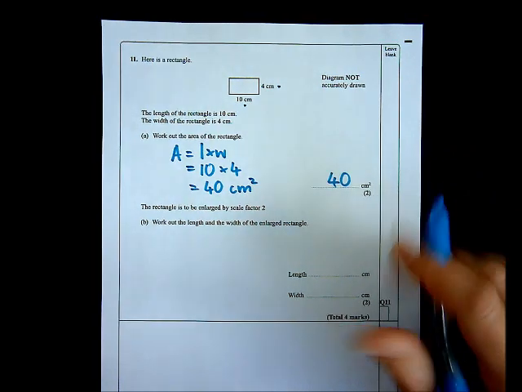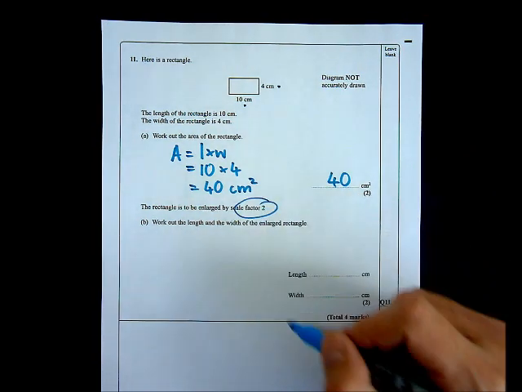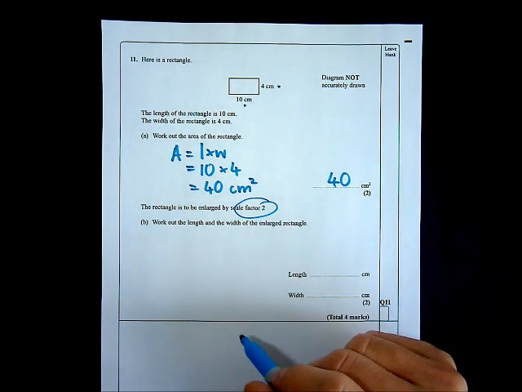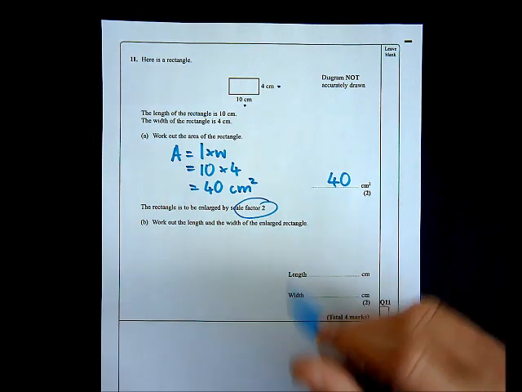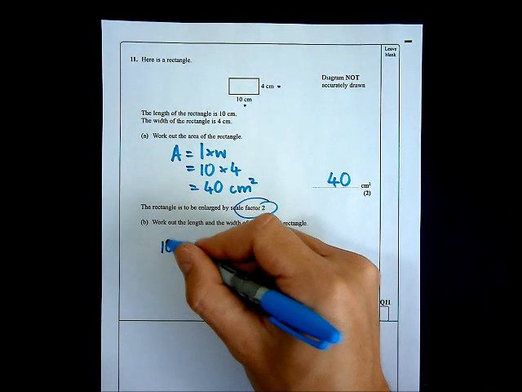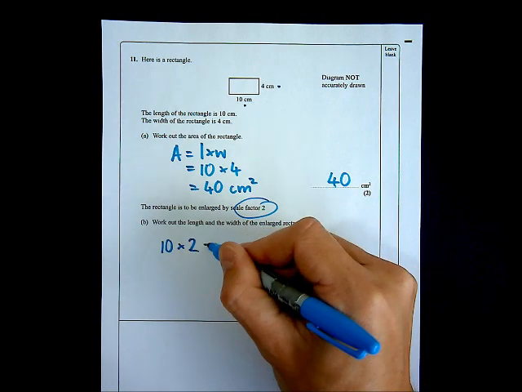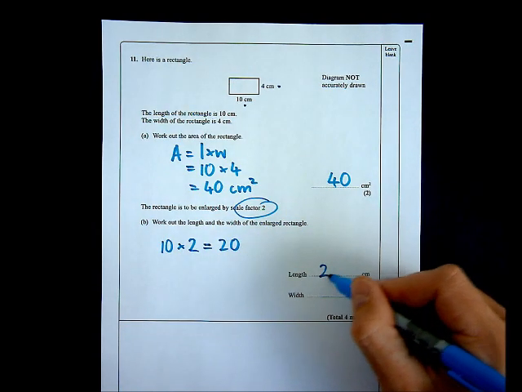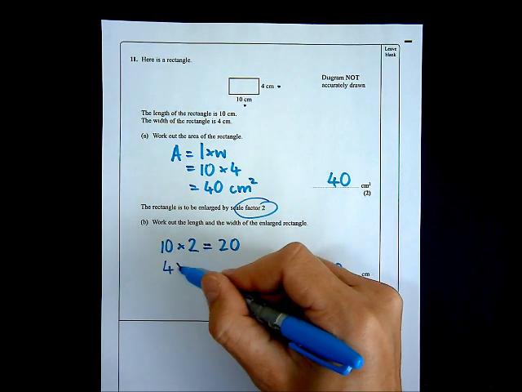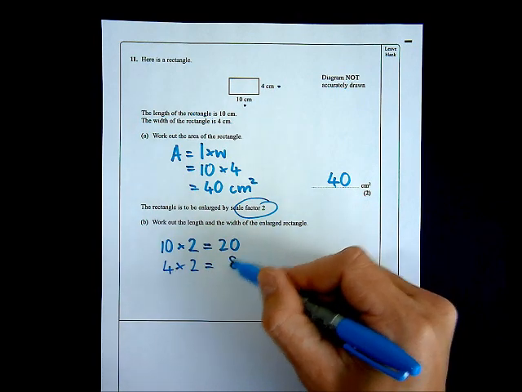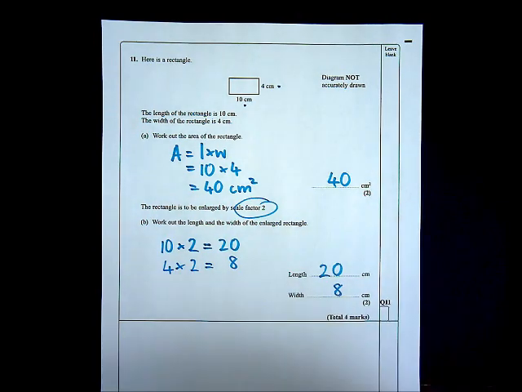In part B, I'm told that the rectangle is to be enlarged by a scale factor of 2, and I'm just asked to work out the length and width of the enlarged rectangle. So I'm going to take each of my sides of 10 centimeters, times that by 2 to get 20, which will be the length, and the width of 4 centimeters, multiply that by 2 to get 8, to give me the width.